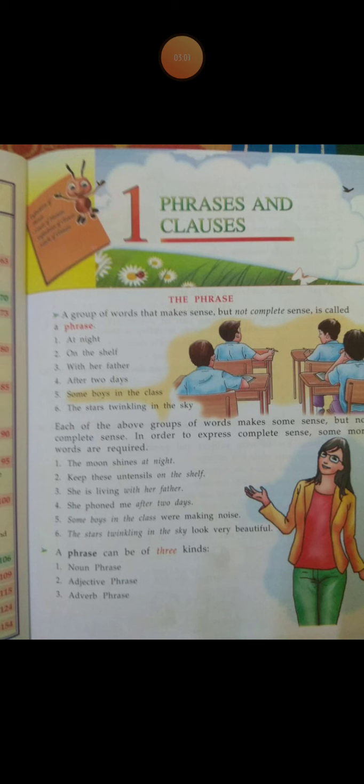Phrases can be of three kinds. One is noun phrase, the other is adjective phrase, and the third one is adverb phrase. What is a noun phrase? Which talks about a noun. An adjective phrase works as an adjective, and an adverb phrase works as an adverb. This is all about phrase, and now we will go to clause.